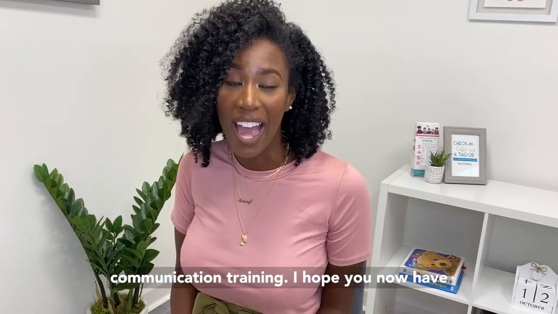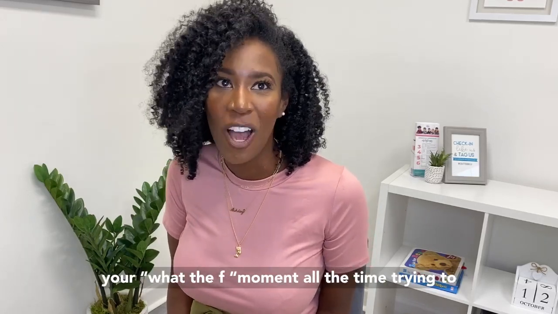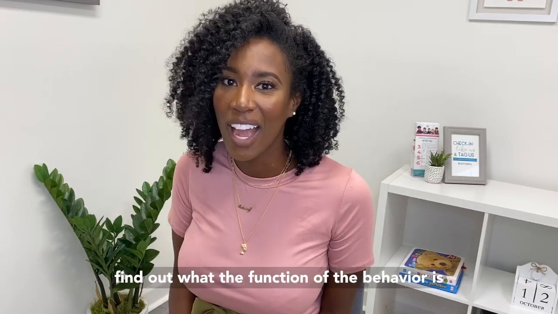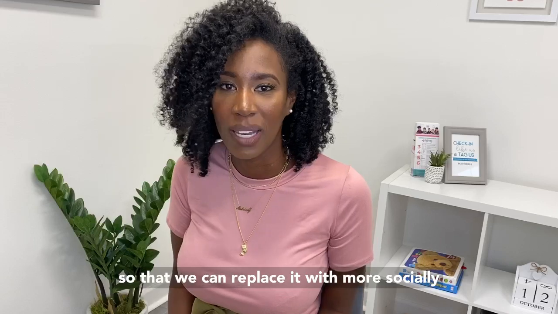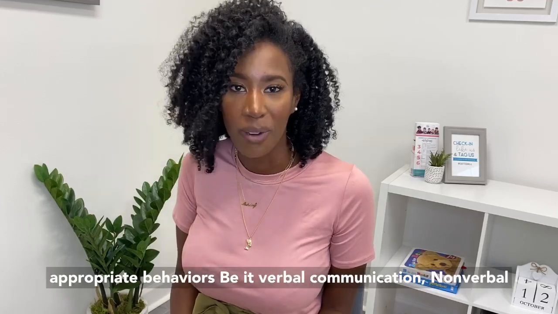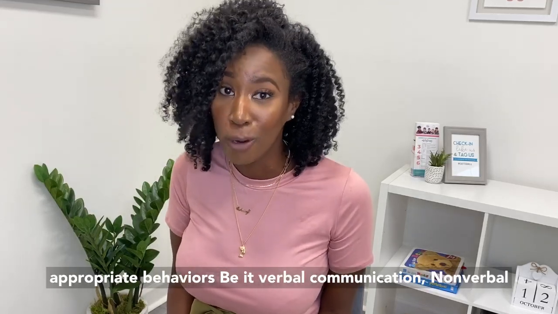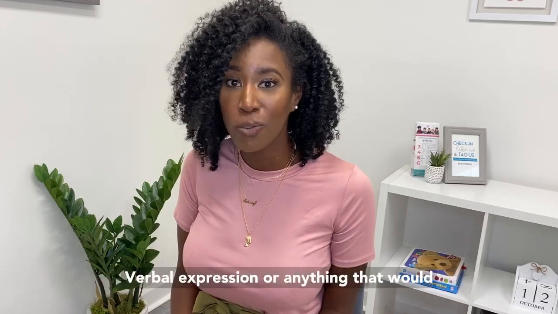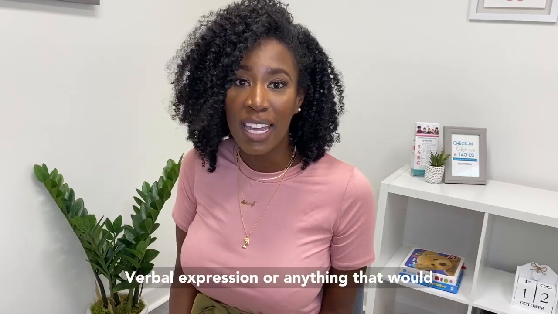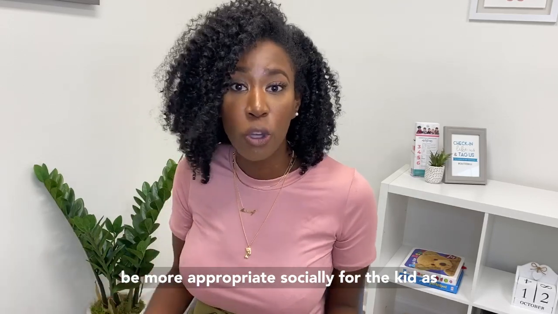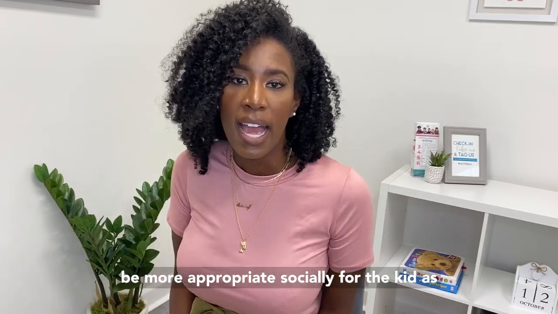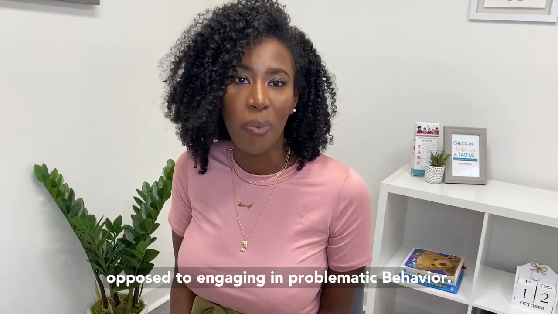I hope you now have your what-the-F moments all the time, trying to find out what the function of the behavior is so that we can replace it with more socially appropriate behaviors, be it verbal communication, nonverbal expression, or anything that would be more appropriate socially for the kid as opposed to engaging in problematic behavior.